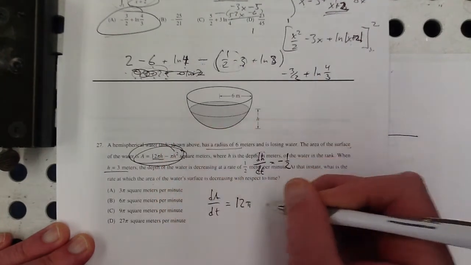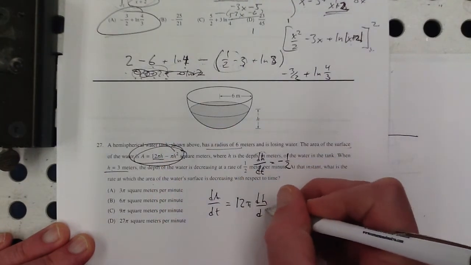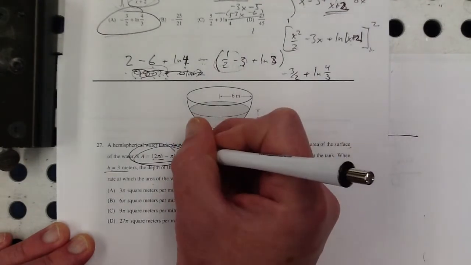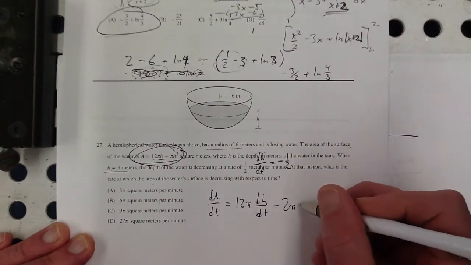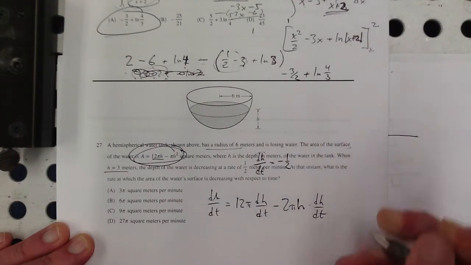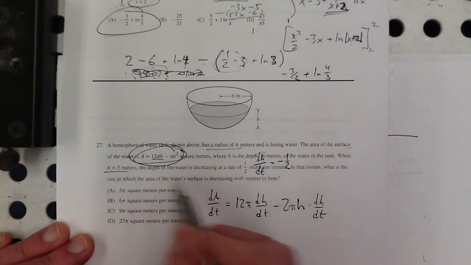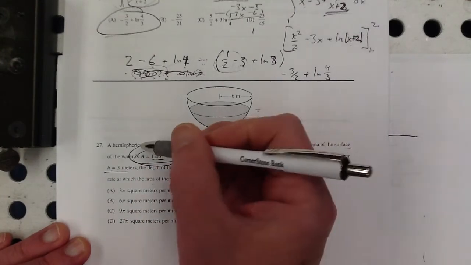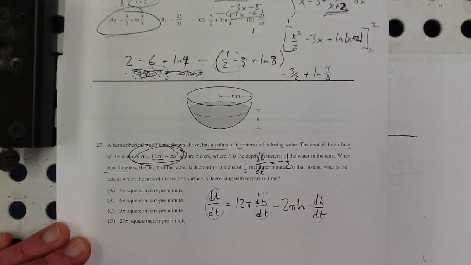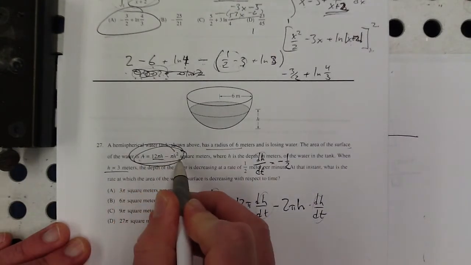The derivative of h squared is minus 2 pi, right? The 2 is coming out to the front, times h dh dt. So all the derivatives are just like exactly what they would be, except every single letter gets a d whatever dt, right? dA dt, dh dt.